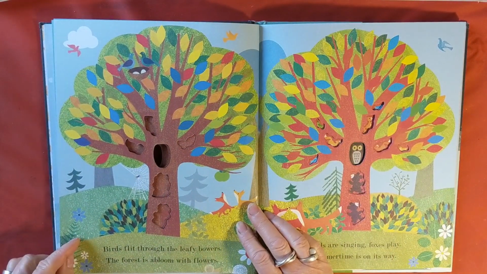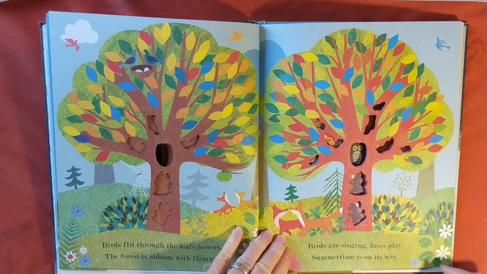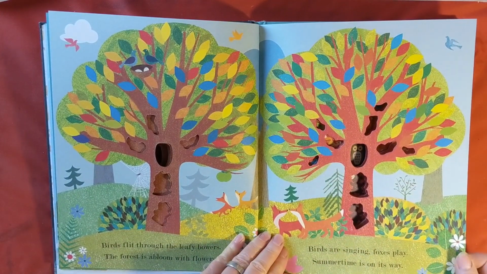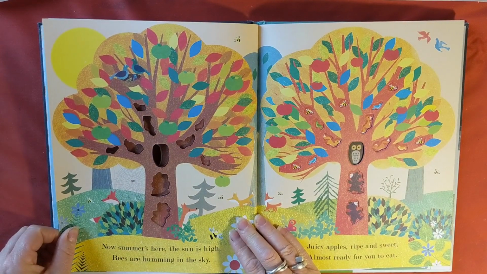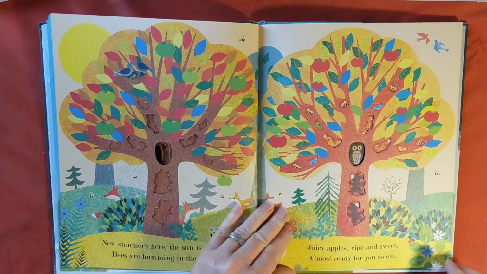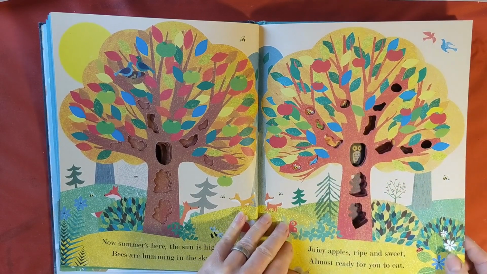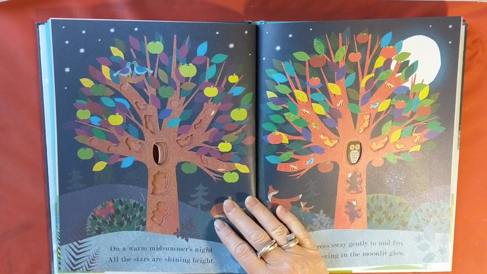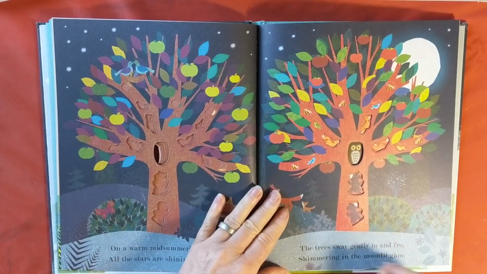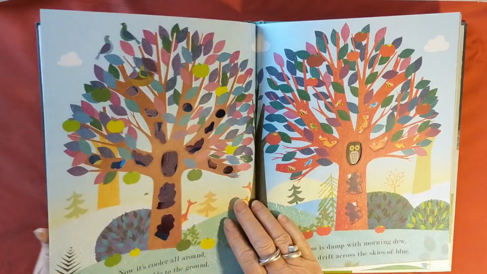Birds flit through the leafy boughs, the forest is abloom with flowers. Birds are singing, foxes play, summertime is on its way. Now summer's here, the sun is high, bees are humming in the sky. Juicy apples ripe and sweet, almost ready for you to eat. On a warm midsummer's night, all the stars are shining bright. The trees sway gently to and fro, shimmering in the moonlight glow.